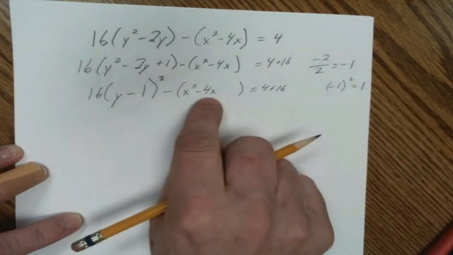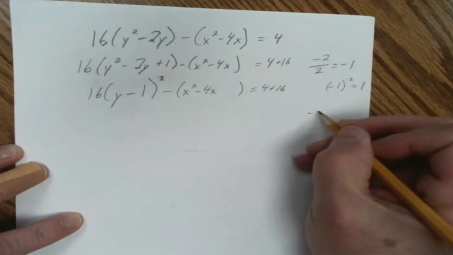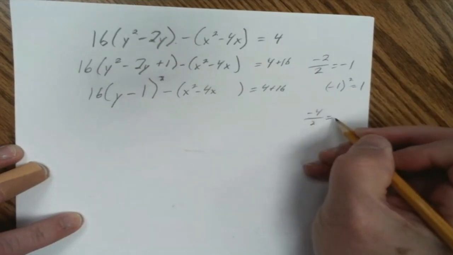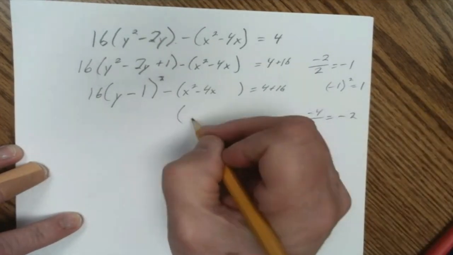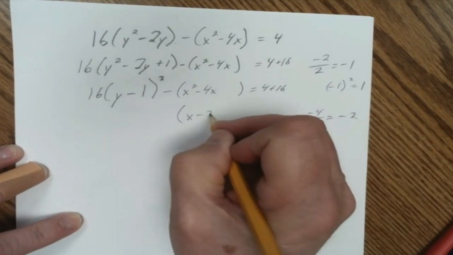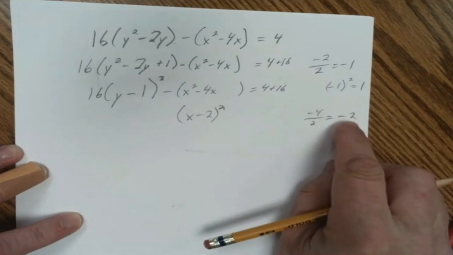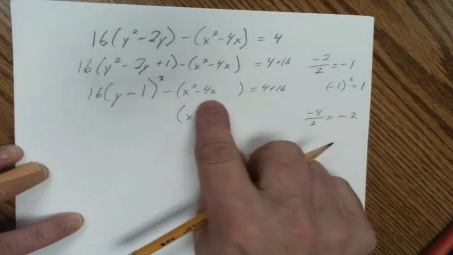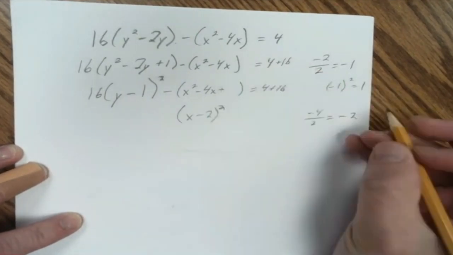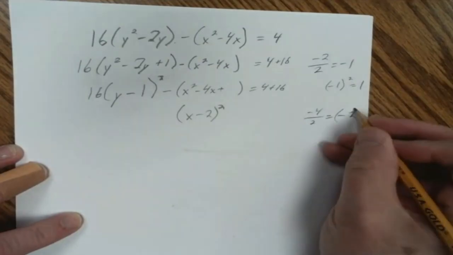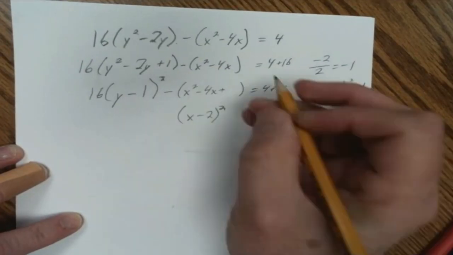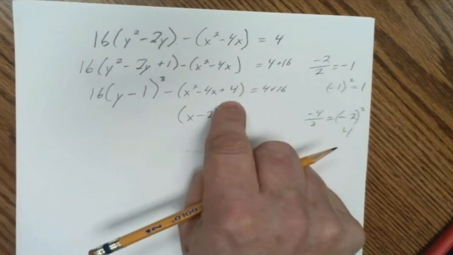So here, my coefficient is negative 4 divided by 2. Negative 2 is the number that's going to end up here. It's going to be x minus 2 squared, because that is the number I get when I cut that in half. But the number I add on to that is negative 2 squared, which is 4. So I have to add 4.